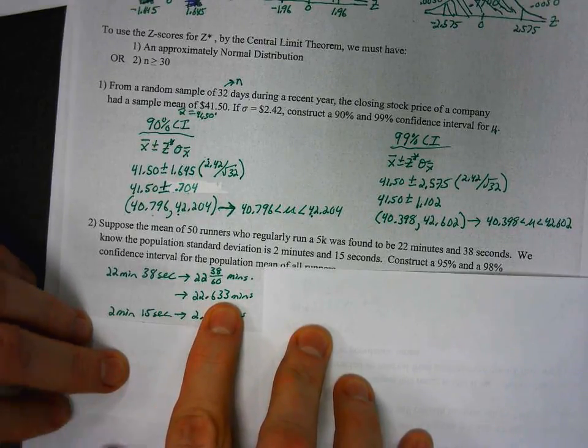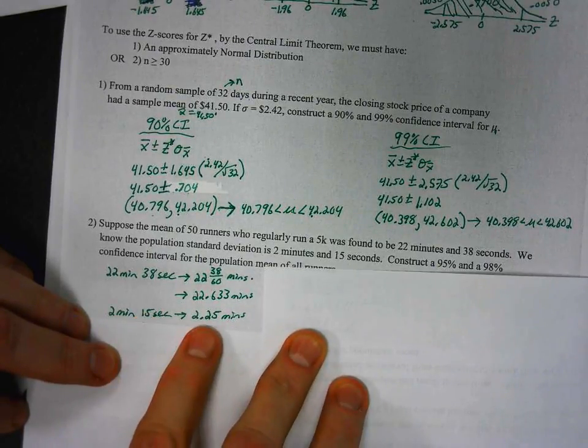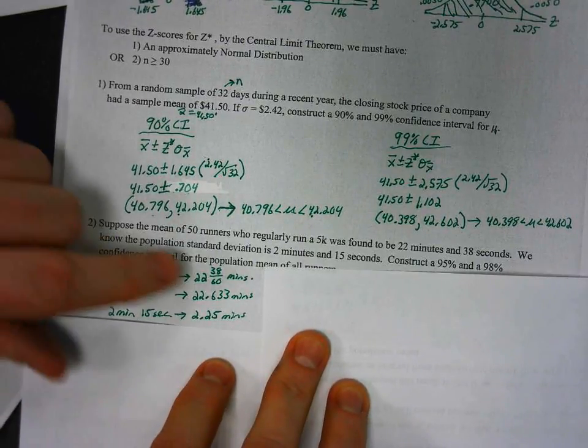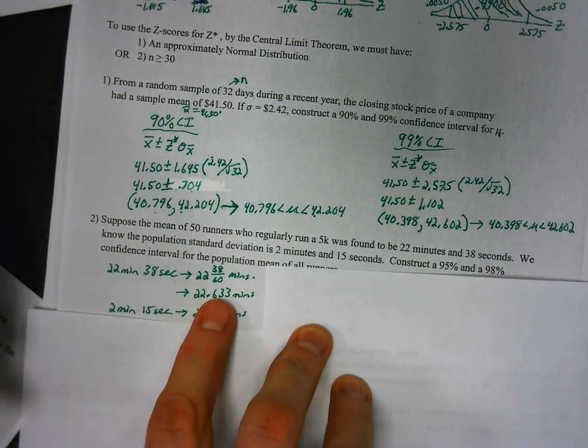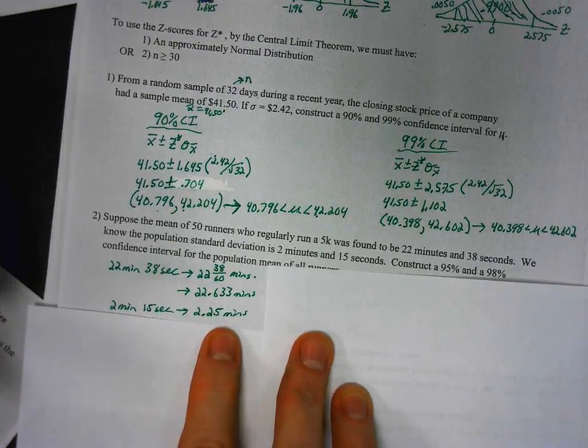30 seconds would be 0.5, because 30 seconds is half a minute. 15 seconds, which shows up in the next one, is a quarter of a minute, so that's 0.25. So 22 minutes and 38 seconds is 22.633. Now that is rounded, it actually repeats, 0.633 repeating. And 2 minutes 15 seconds is 2.25 minutes.